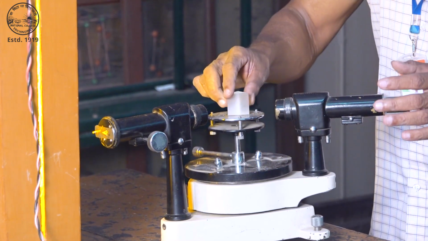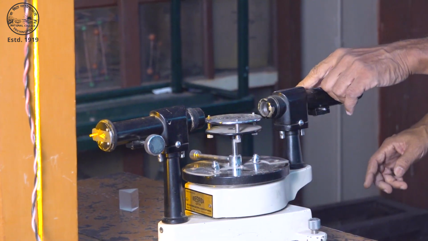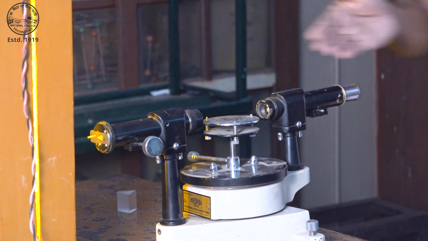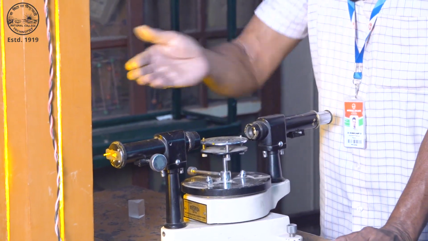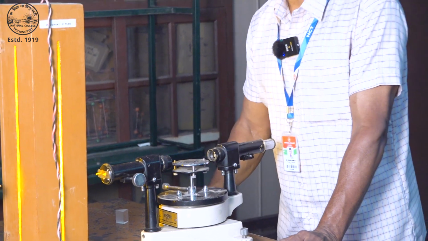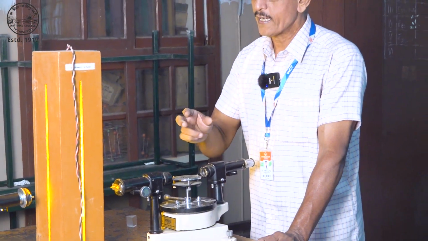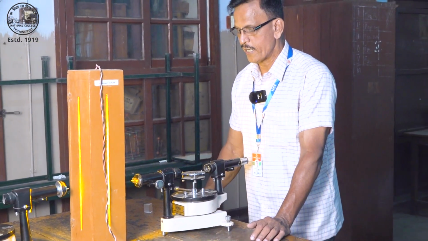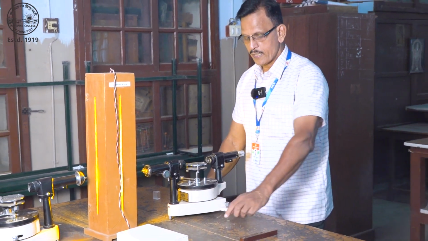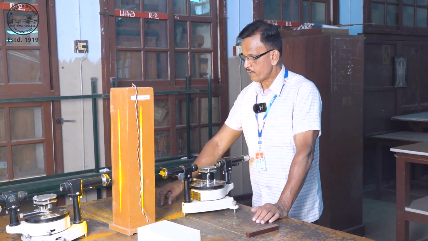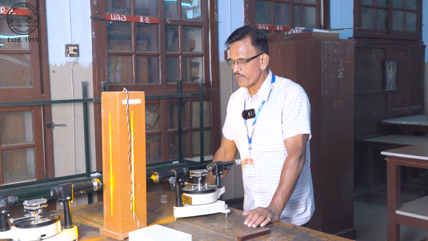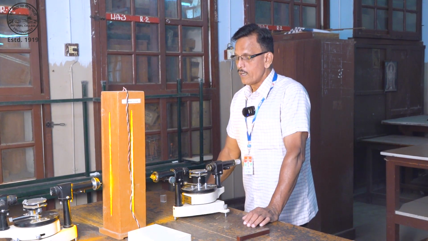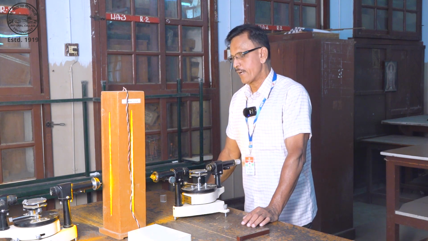After that, you remove the prism and bring the telescope straight. You can straight away see the slit through the collimator. You measure the direct reading. Here also you have vernier A and vernier B. The difference between the two vernier A readings you write down, and the difference between the two vernier B readings you write down. The average of these two gives the angle of minimum deviation, capital D.